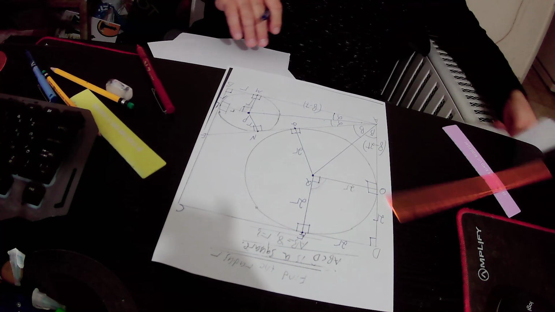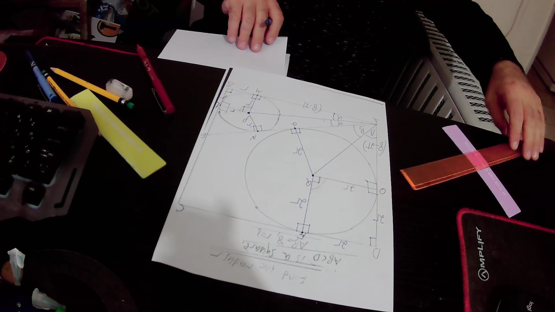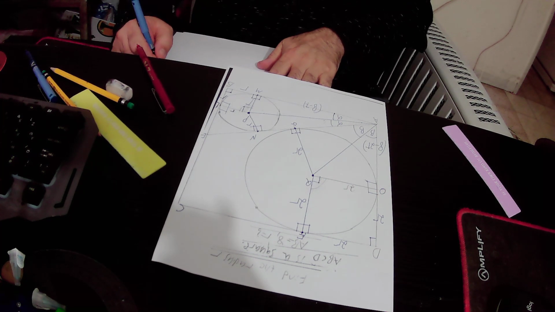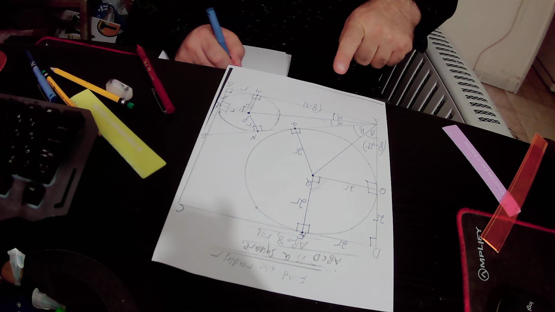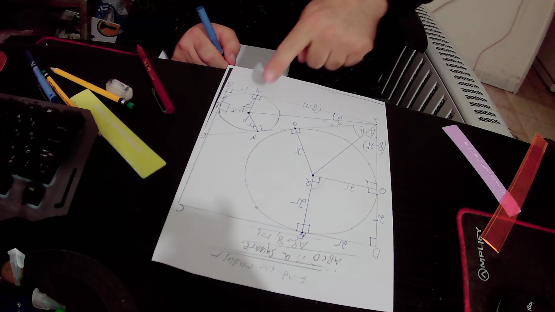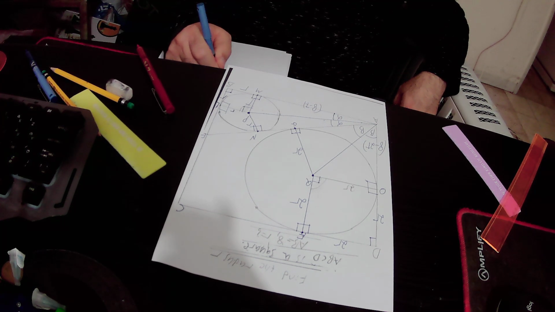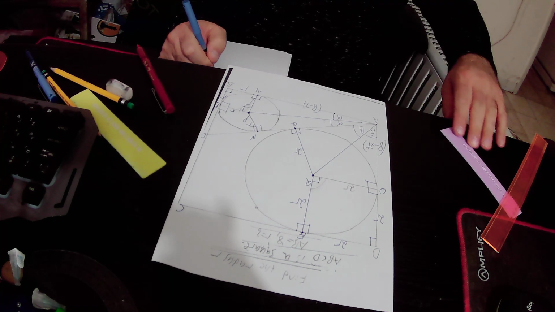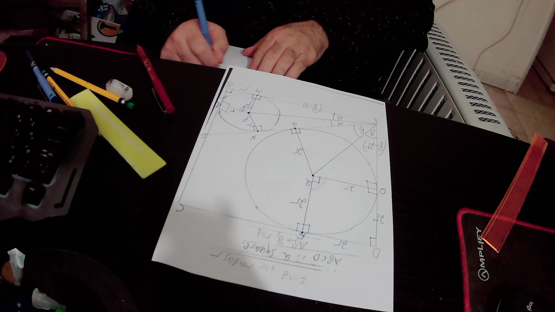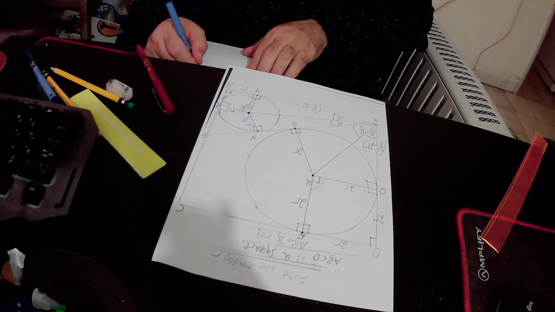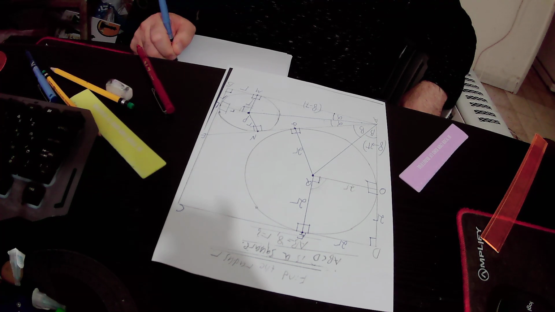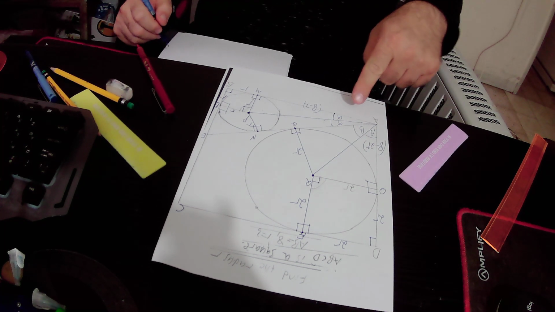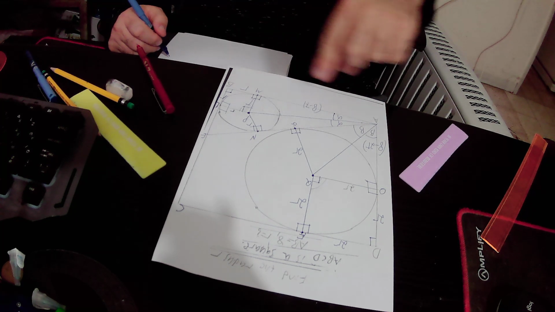Okay, so what is the value of tangent alpha? From the drawing we can see that the value of tangent alpha, if we focus on the right triangle APM, this right triangle. In the right triangle APM, tangent alpha equals PM over AM. Again, in the right triangle APM, tangent alpha equals PM over AM.